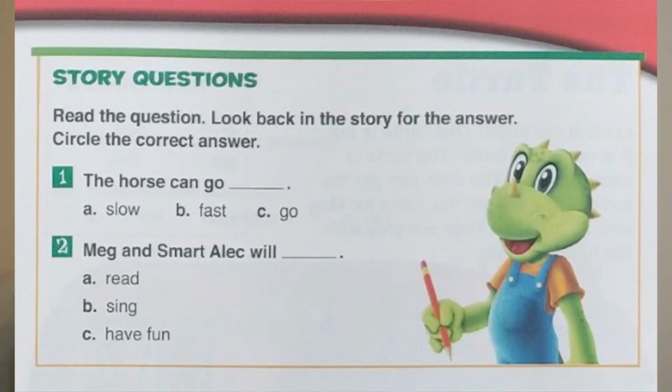All right, for number 2, and remember, always pause the video if you need more time to write. Number 2 says, Meg and Smart Alec will what? They will A, read, B, sing, C, have fun. Which one do you think it is? Did they say anything about reading? No, I don't think they did.